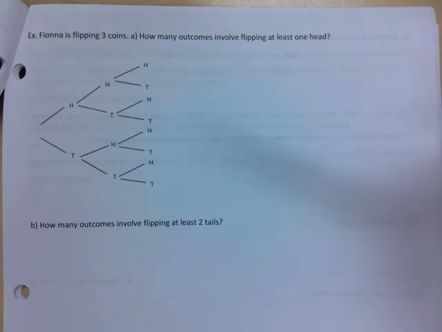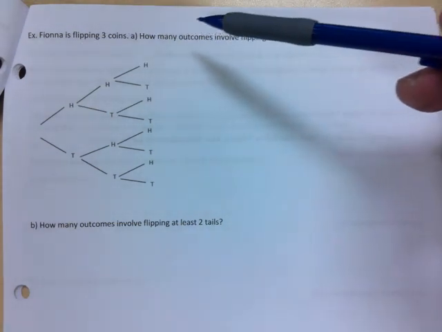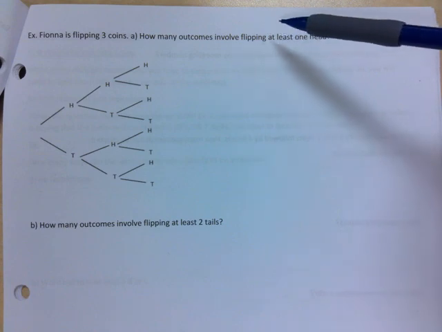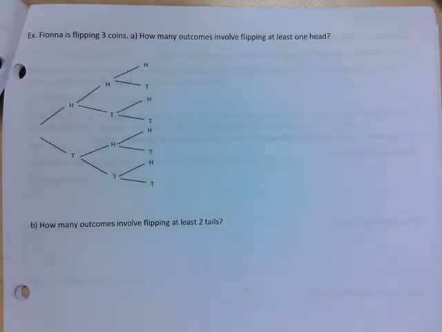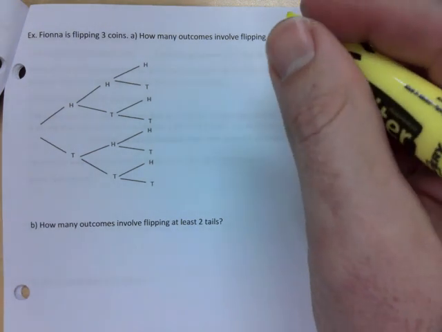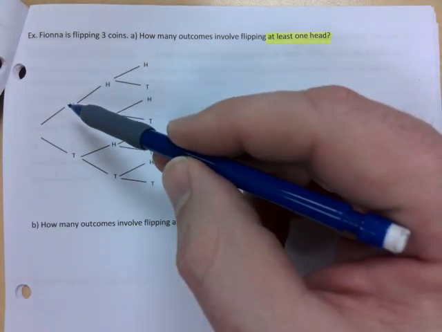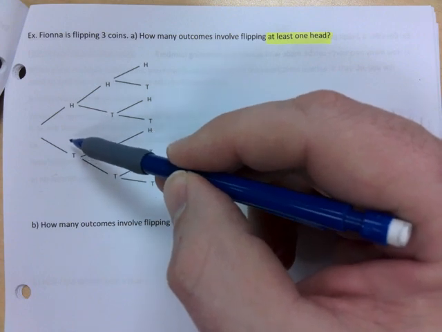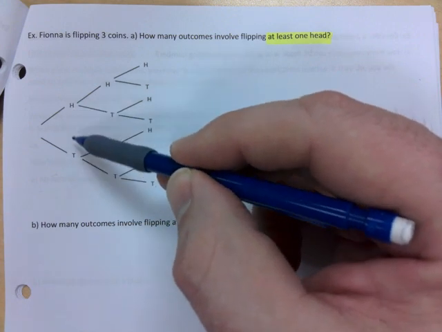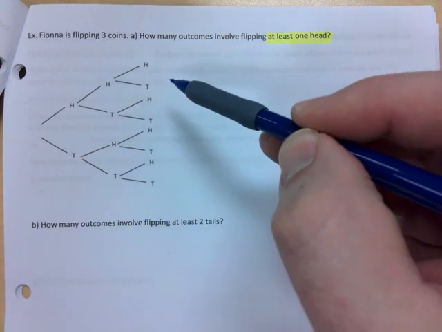So here's an example again where I like to have the tree diagram so we can see what's happening. Fiona is flipping 3 coins. How many outcomes involve flipping at least 1 head? I'm going to highlight that. It doesn't say exactly, it says at least 1. So that means we can have 1, 2, or 3 in this case. Here you will also see the extremes. Notice there's only two ways of going about it in every single event.